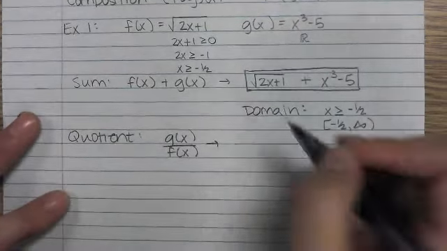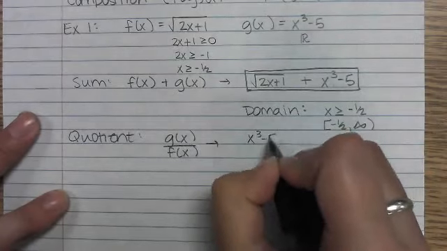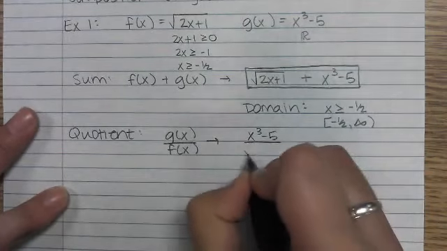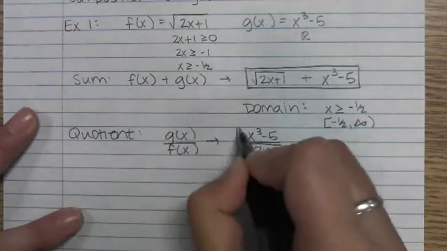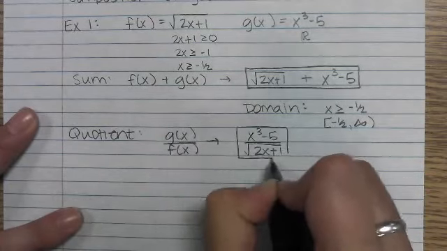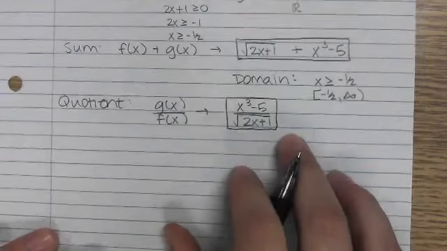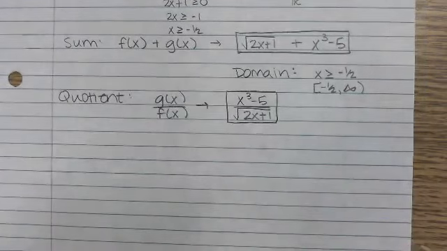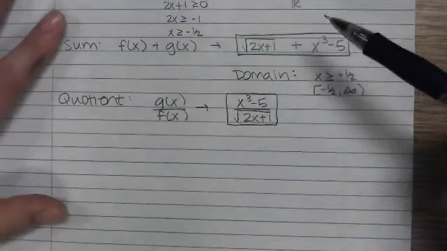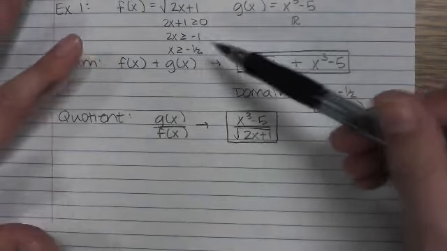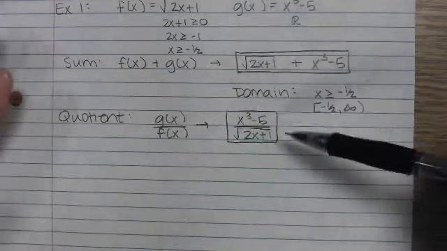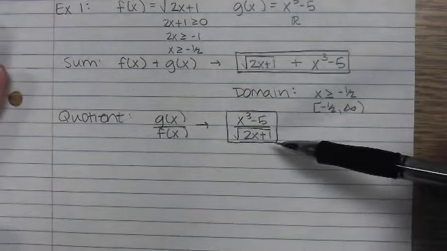So here, g of x is x to the third minus 5, and then f of x is the square root of 2x plus 1. Alright, so I've done the function operation there, so that's an answer. But now I have to consider what my domain here should be. So I know that because I'm including these two things, I have all real numbers, and it has to be greater than or equal to negative 1/2. So I know that that is part of my domain.